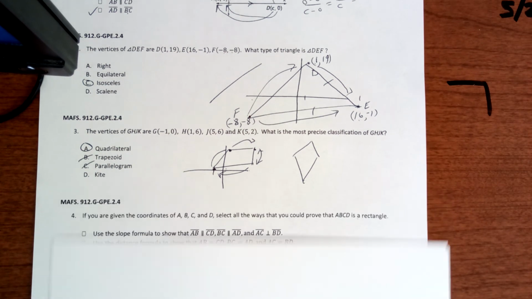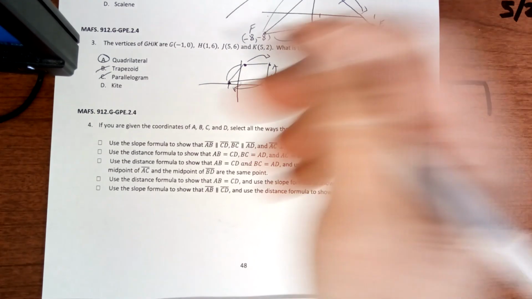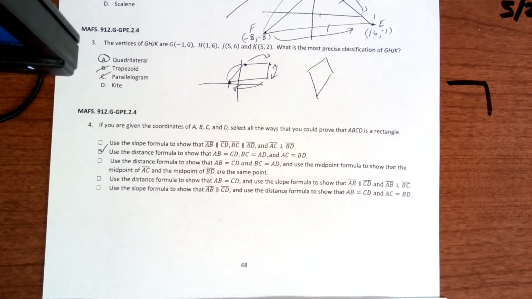All right, this last one here, I'm just going to give you the answer here. The answer is right here, and I'm going to show you her work, and we're going to end it right there.